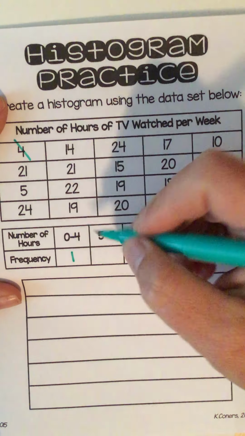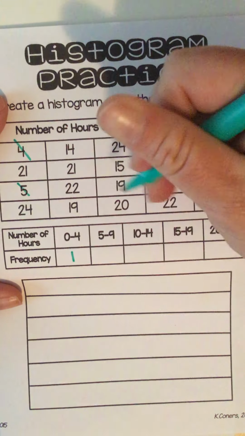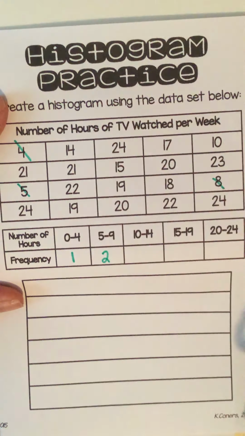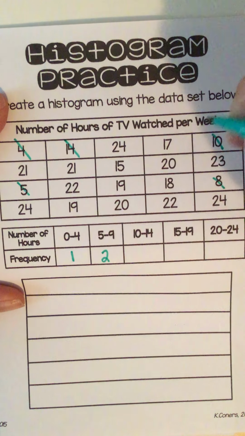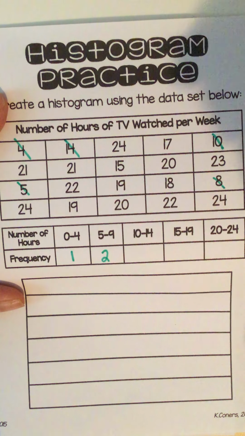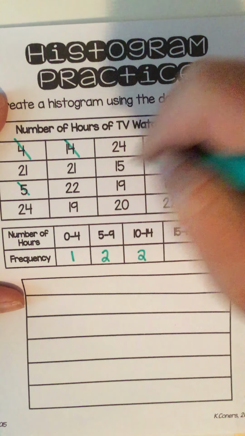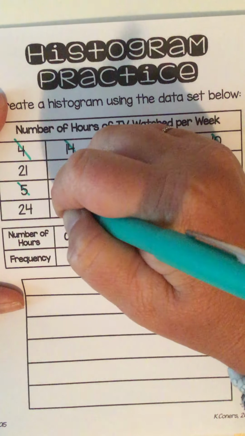Okay, so there's no other. And then 5 to 9, so we have 1, 2, so we have 2. 10 to 14, so we have 1, 2, we have 2 there. 15 to 19, so that's 1, 2, 3, 4, 5.